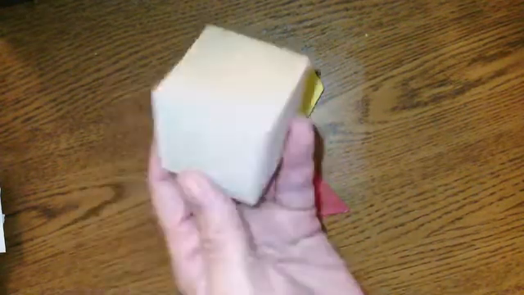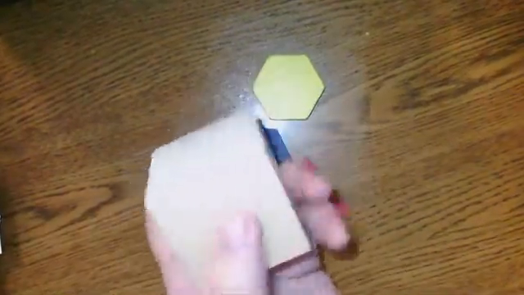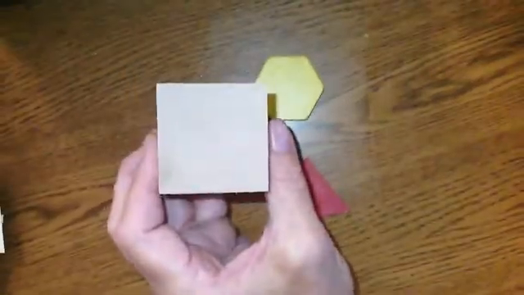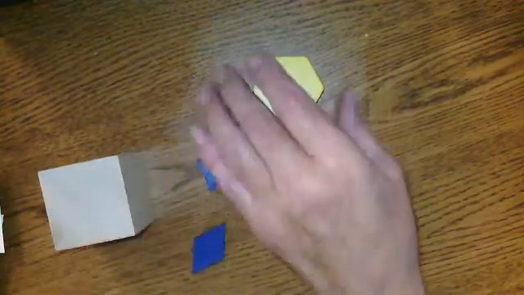I bet none of you know what this wood object is called. We've talked about it before. It has more than one side. They're all equal and the same, but it's not the same as looking at it from the top, where it just looks like a square. It is a cube. We're going to learn how to draw one of these today.